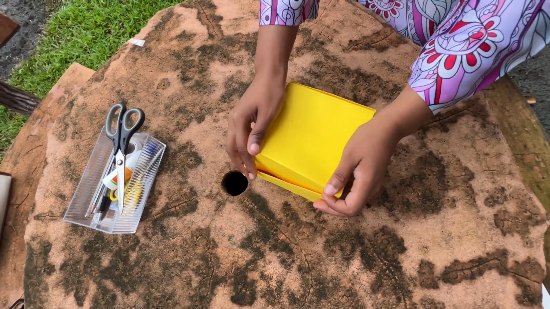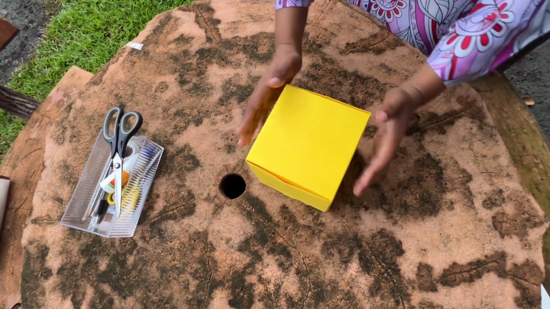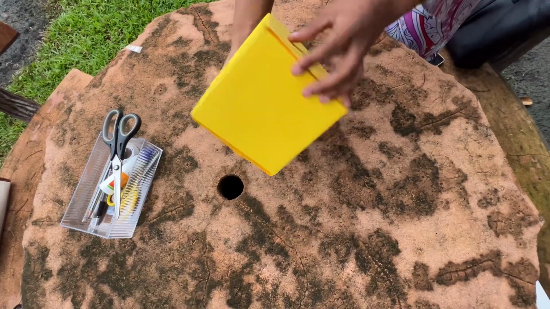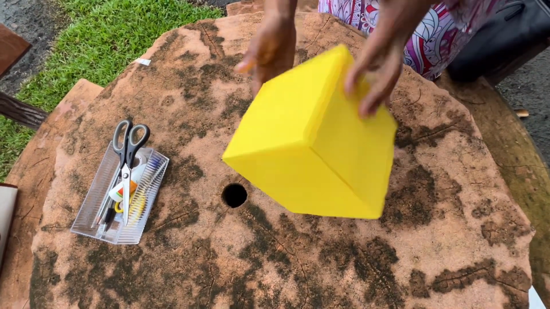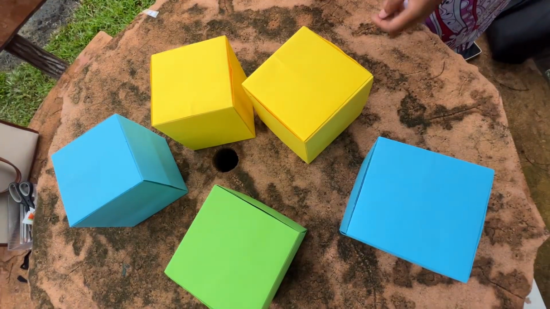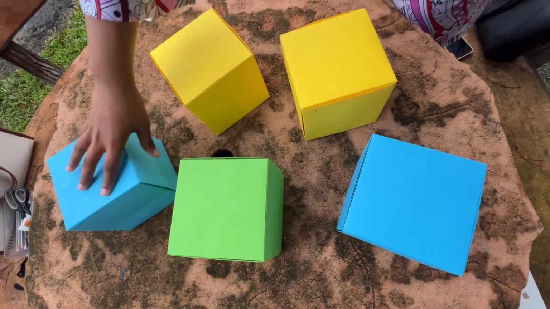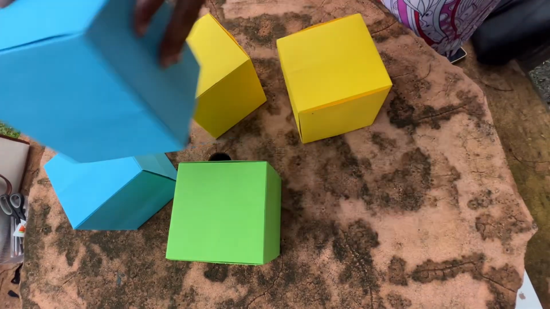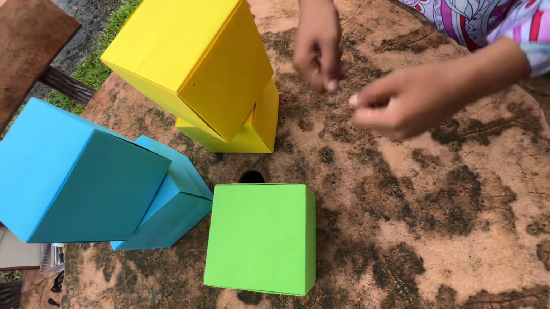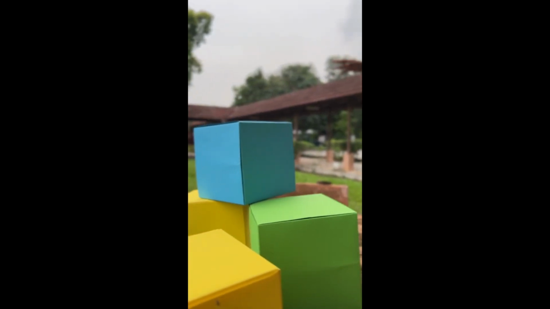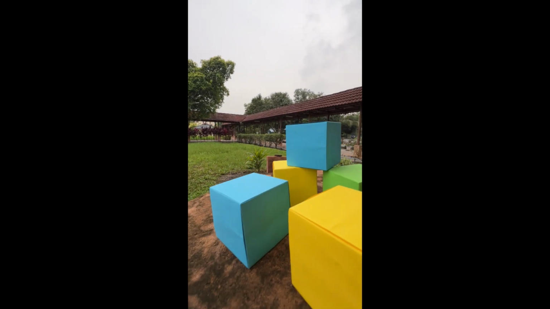And we're done. A durability test is ahead. As you can see, it's very good. Now we've made 5 cubes. As you can see, these are the cubes we have for the students.